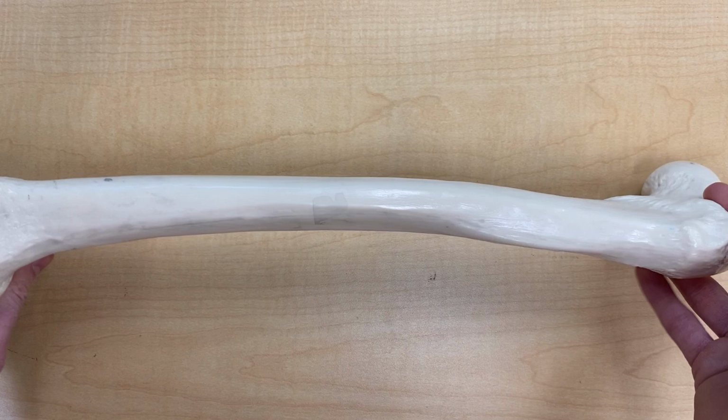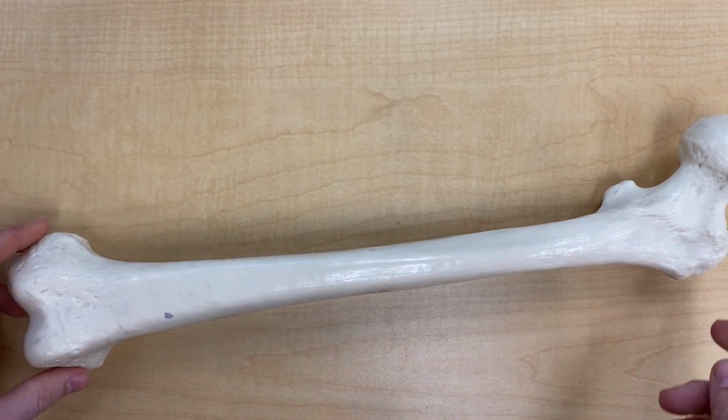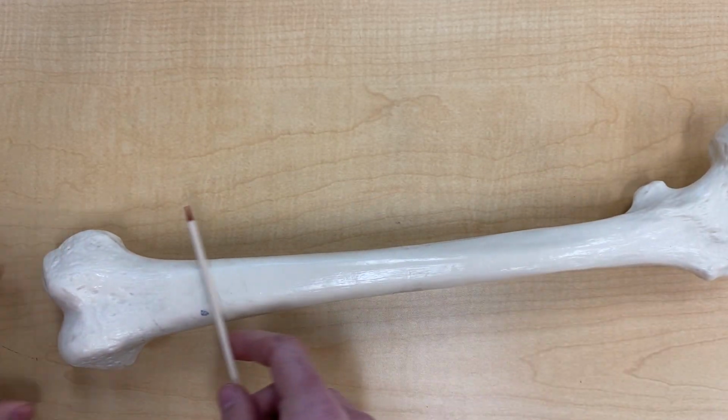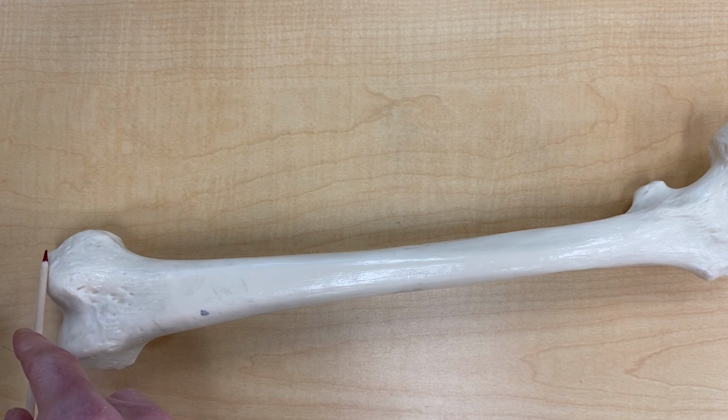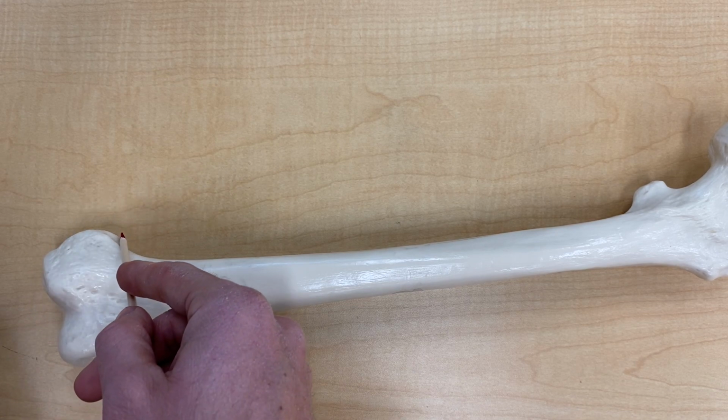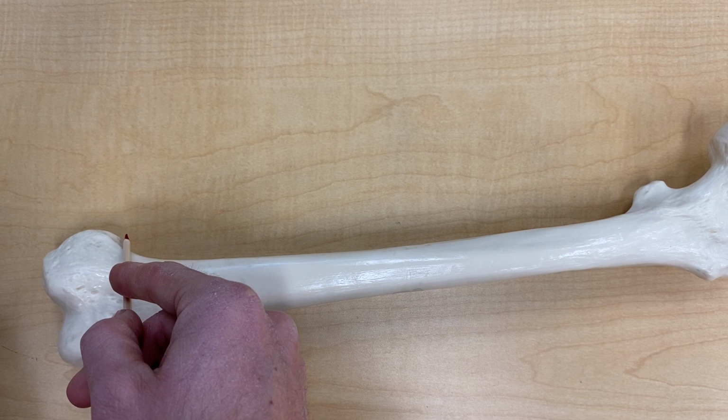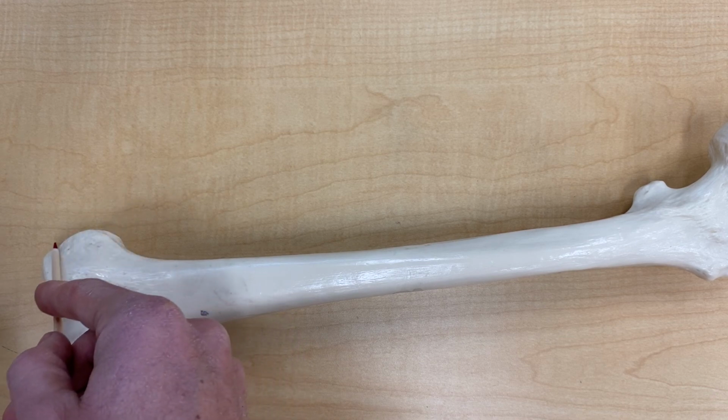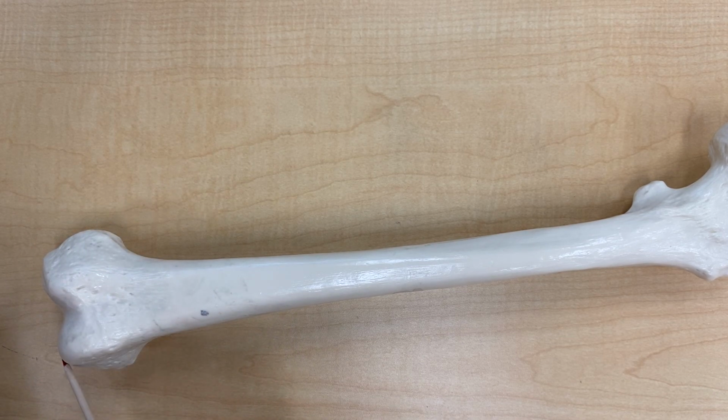If we flip back over to the anterior view, we know that the head is always medial, so that tells us that this is the medial condyle. We have the medial epicondyle. Epi means above, so above the condyle. If we have a medial, that usually means we have a lateral, so lateral condyle, lateral epicondyle.